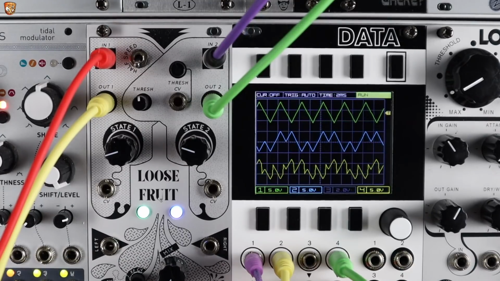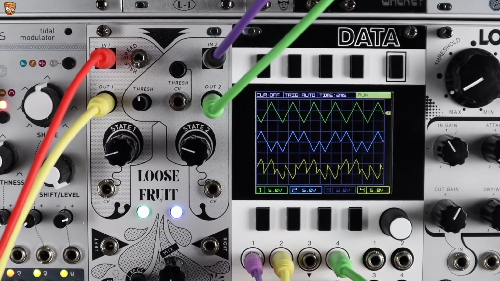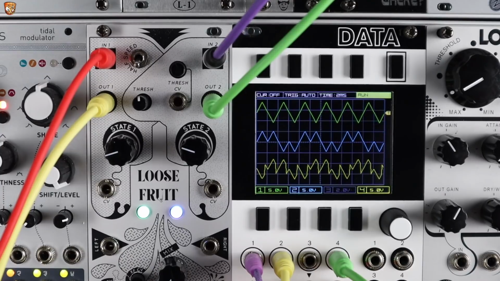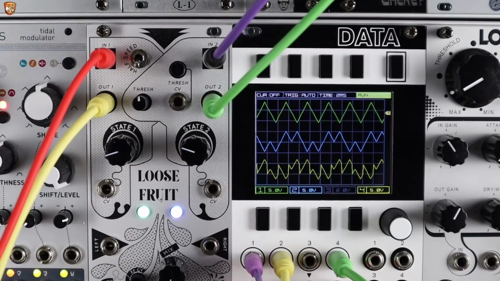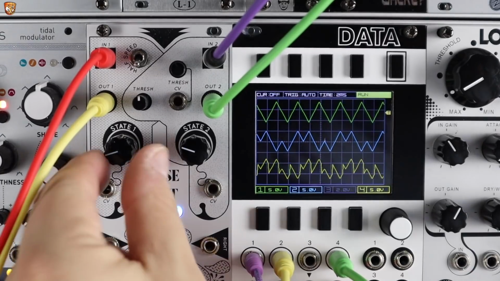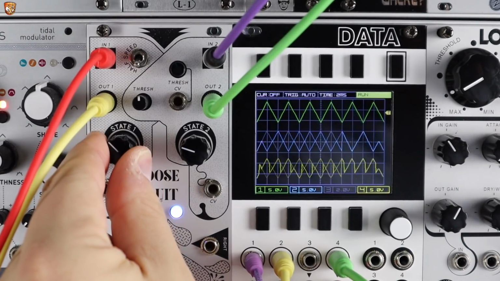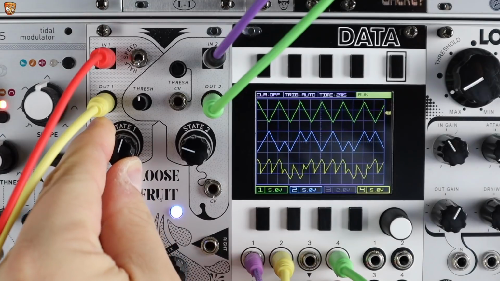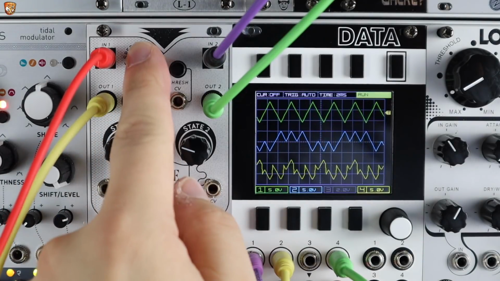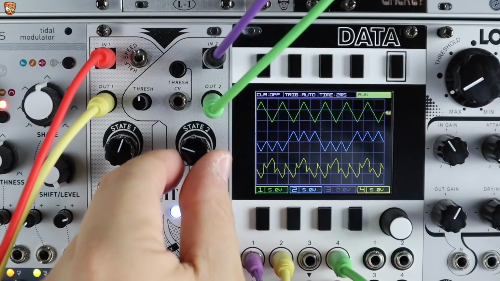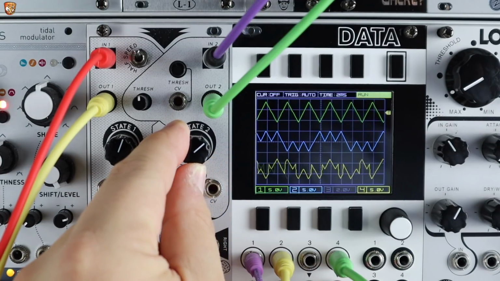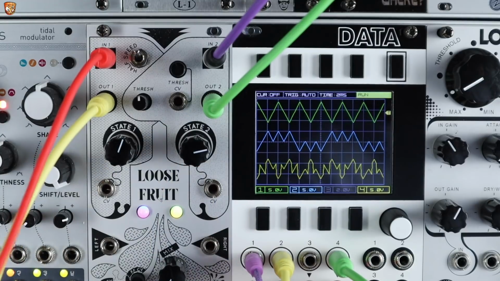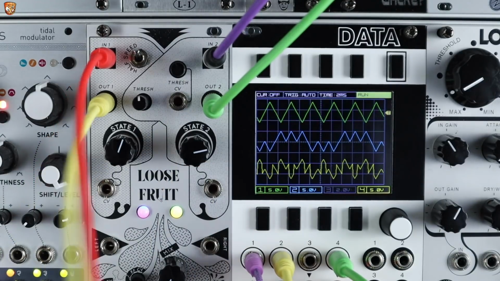Modulating the threshold results in a lot of different tones. So let's explore a little bit of shaping, and I'll get some modulation and a patch built up to further show this off. Let's try modulating the threshold.